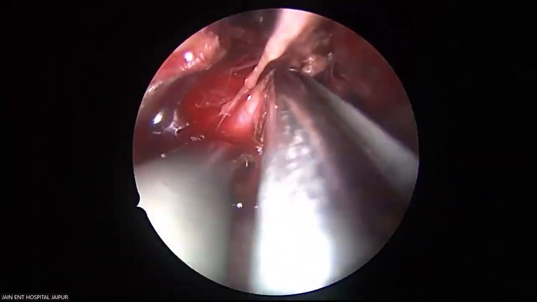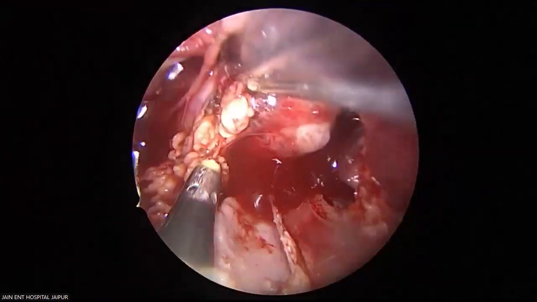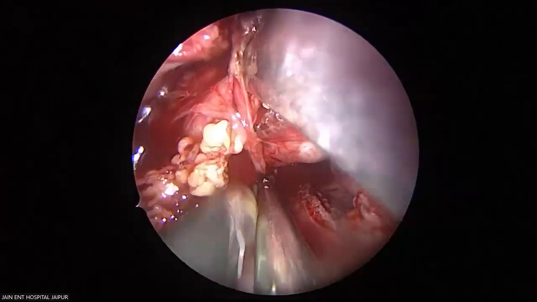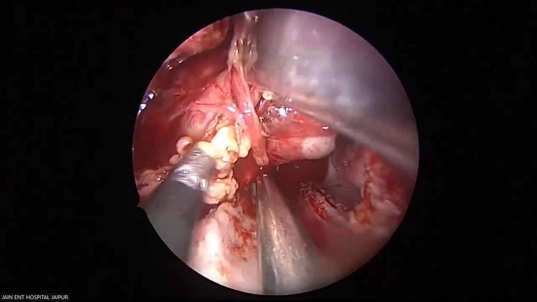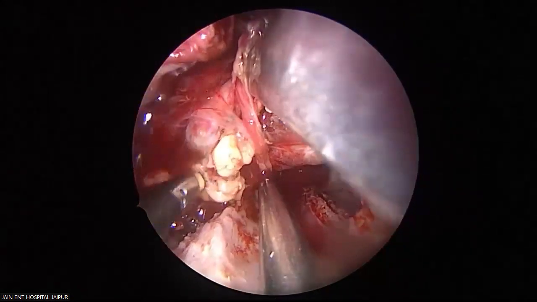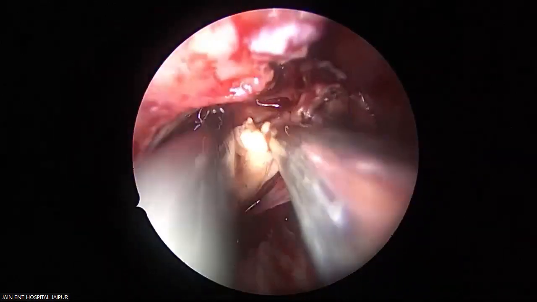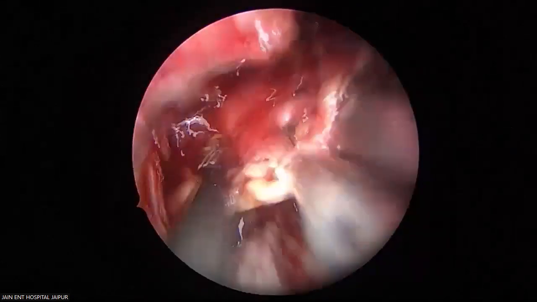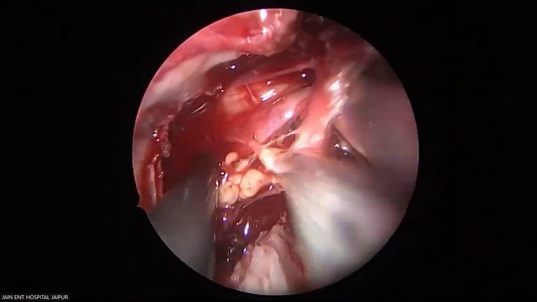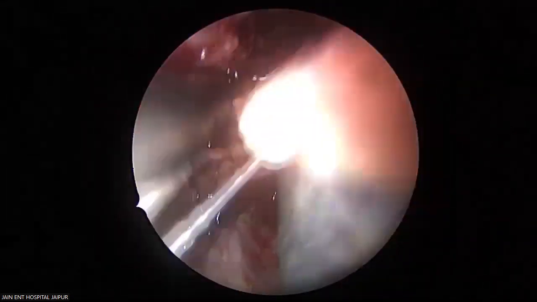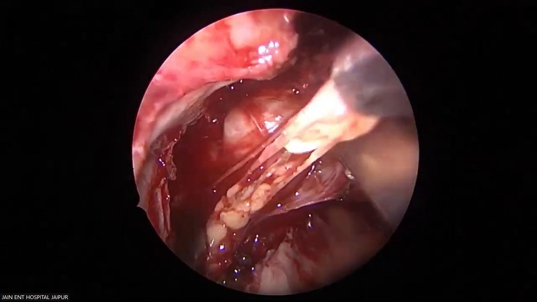We are cleaning the surface. Everywhere, just clean the surface of anything other than tumor. See this?